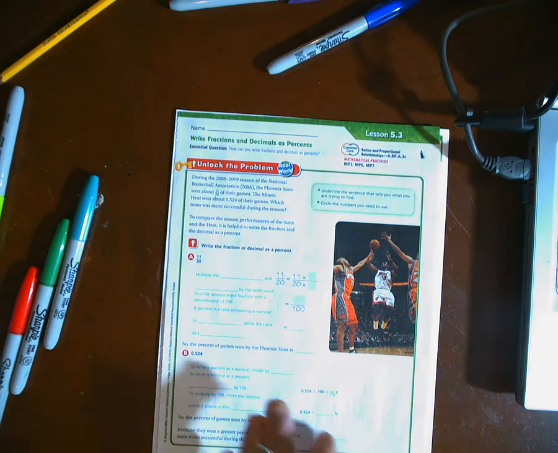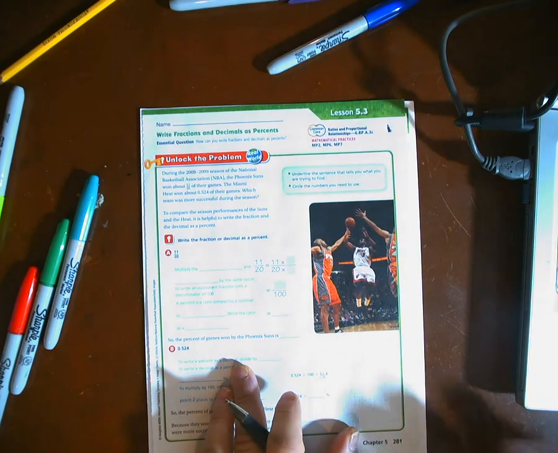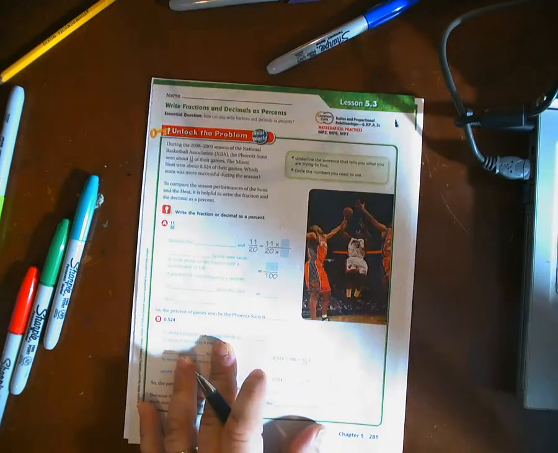Let me get my lighting right here, guys. Okay, I know it looks kind of hard to see on my end. I don't know if you can see it here.